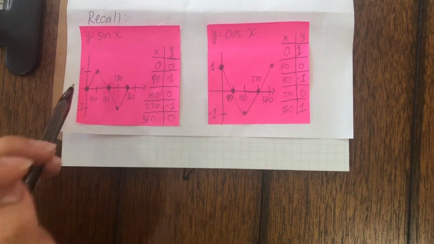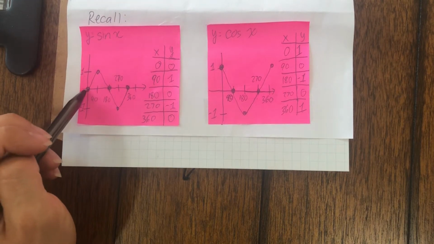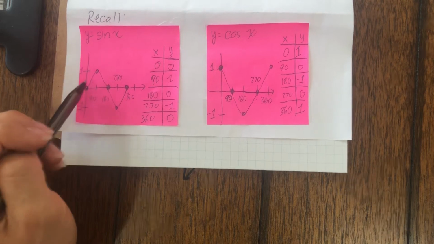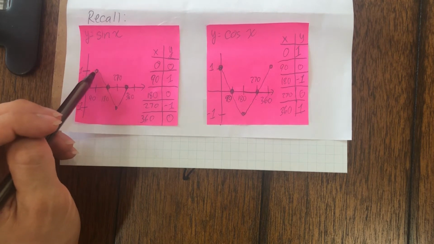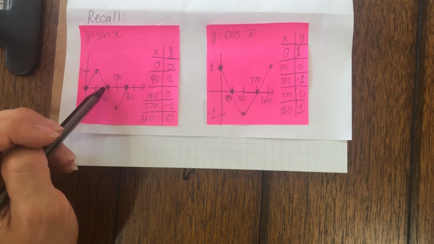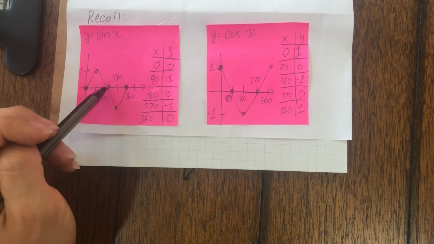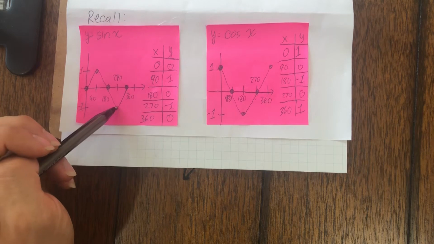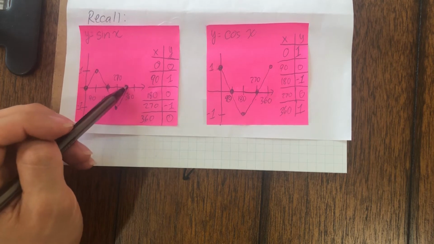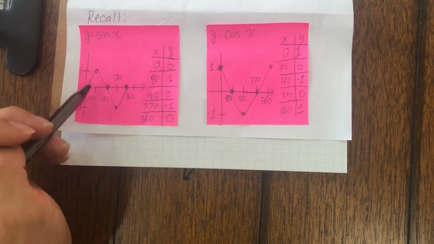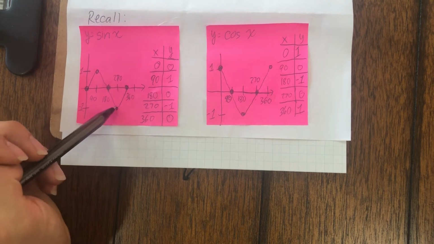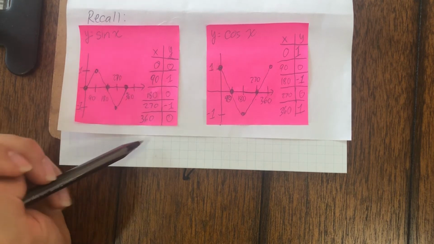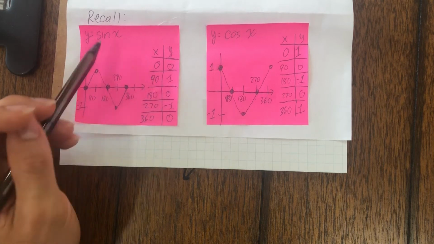So we're at the midpoint. Then we're at a maximum point. So we go from mid to max. Then we go back to mid. Then we go from mid to min, which is a minimum point. And then we go back to midpoint. So the pattern for sine of x would be mid, max, mid, min, mid. And I have my original x and y coordinates for sine of x.